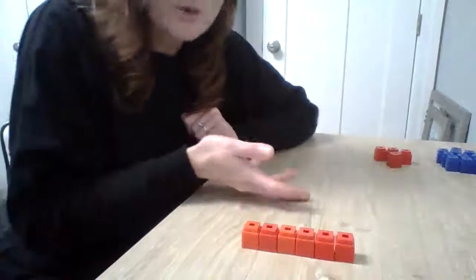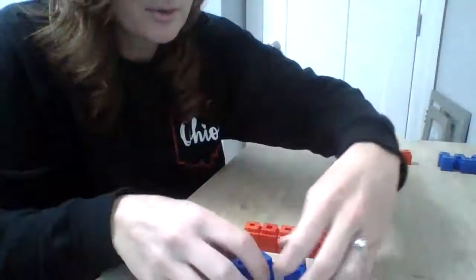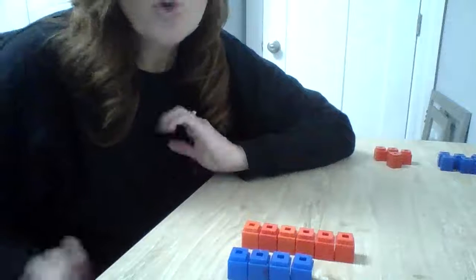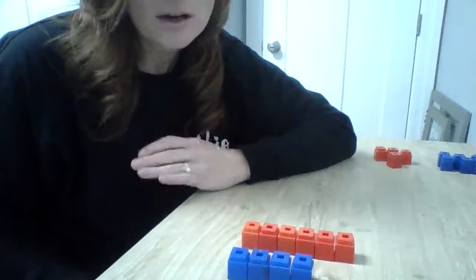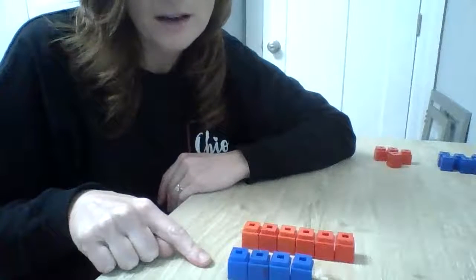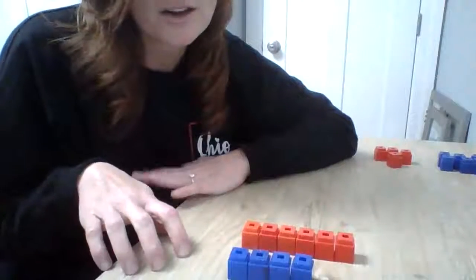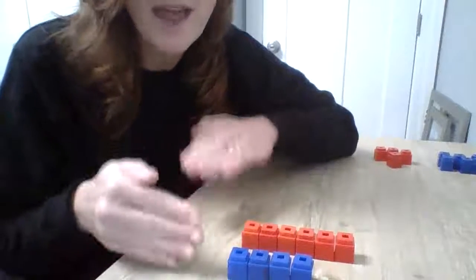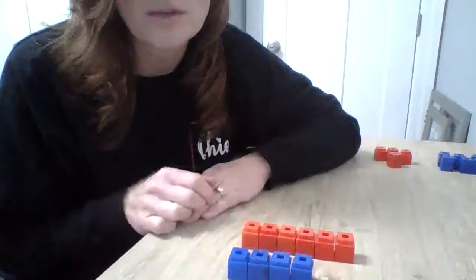The second friend rolls their dice and let's say they got the number 4. I'm going to put 4 blue cubes here. So the question that I want you to answer is, how many more cubes does the red friend have than the blue friend? It's not saying how many do they have altogether. That's not what this problem's asking. This problem is asking us to compare these two numbers and find the difference between them. What is different between these two numbers?